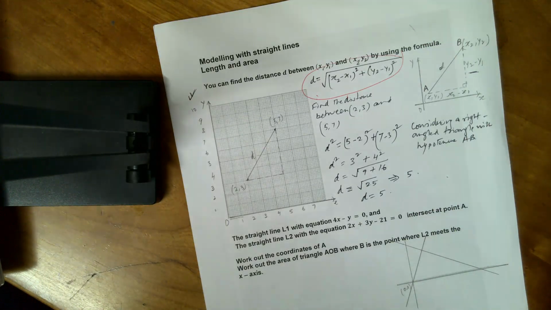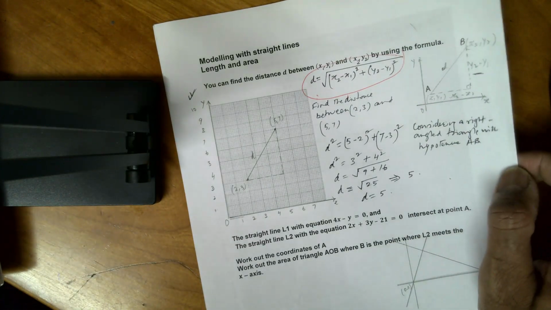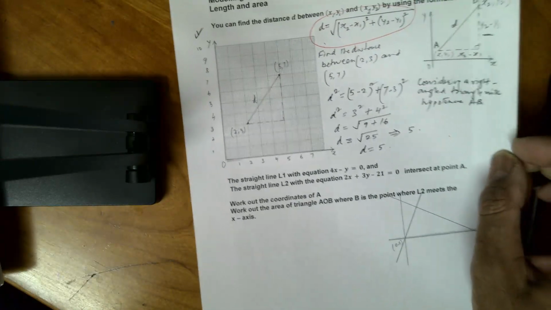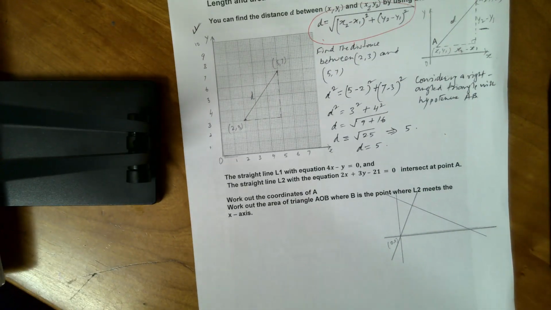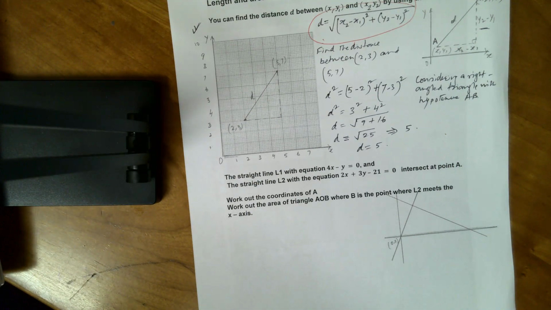All right, so let's do another example, a bit more complex one. It's an exam type question, so you can get this kind of question in the exam as well, and it can carry good marks.